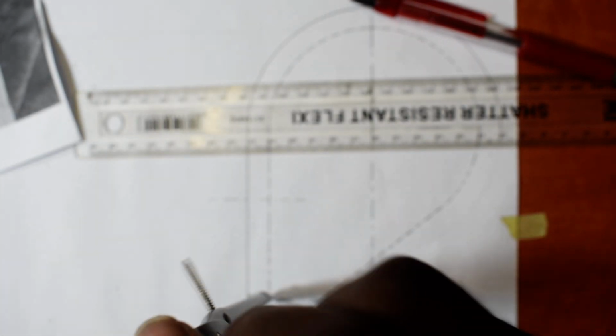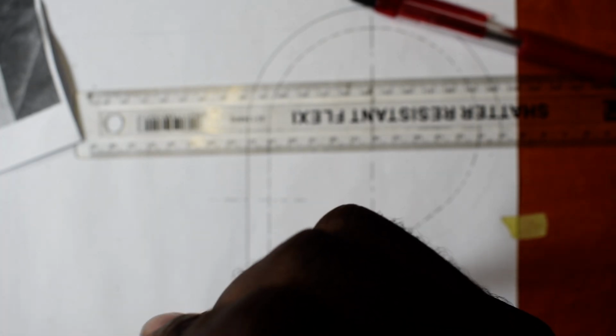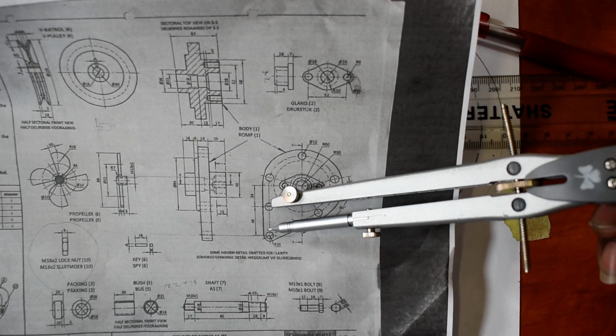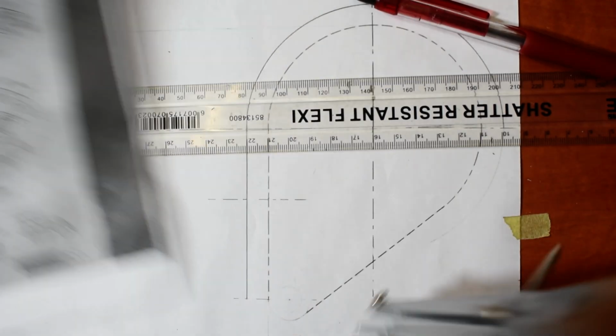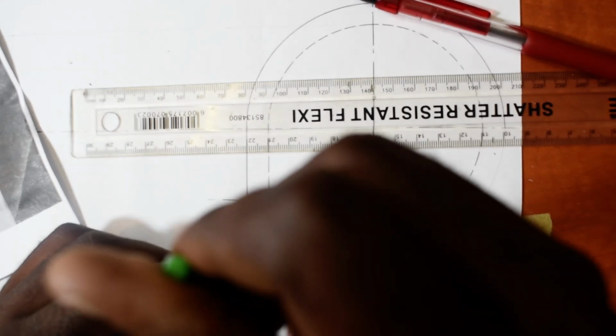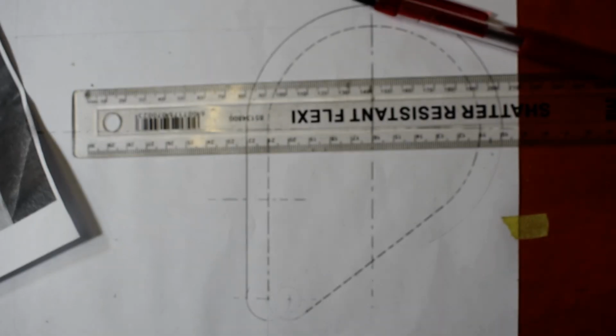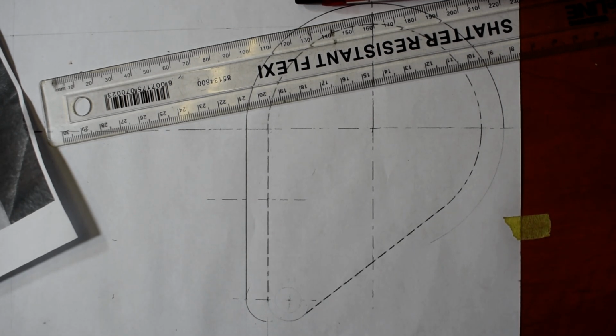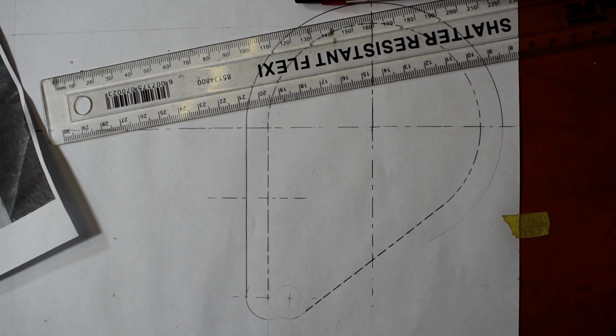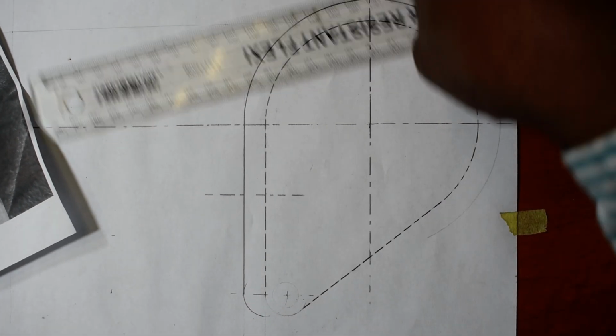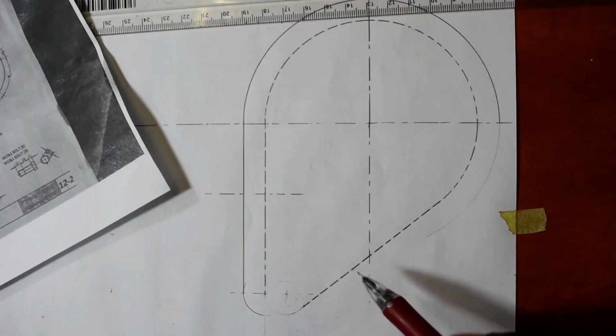Then I have, you see, at 49, where my 49 ends is. 49 is ending here. Then I can draw this one. I'll draw it faint for now. Then from here, there's something that is not adding up here with this dimension of mine.